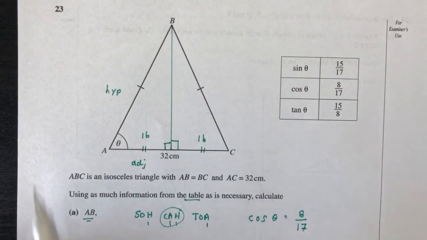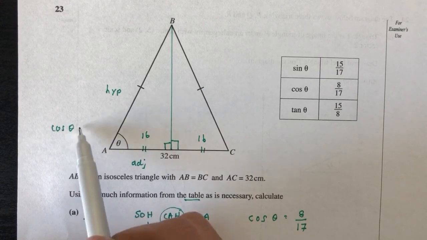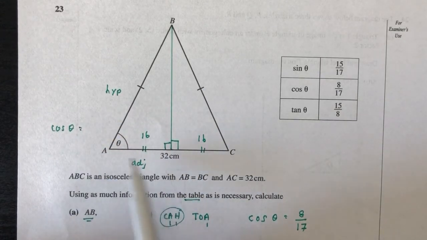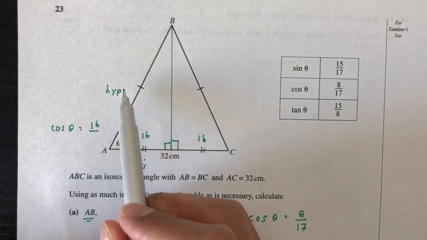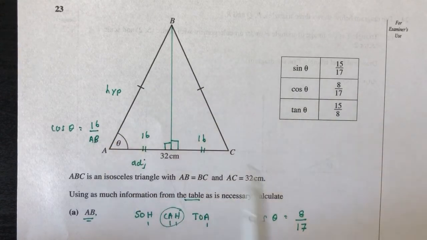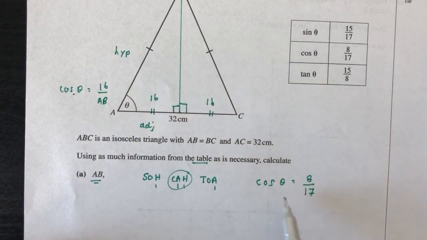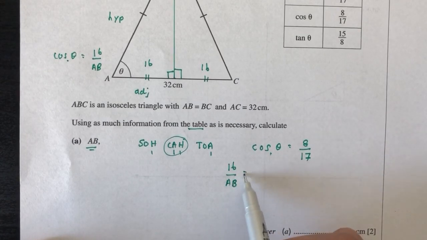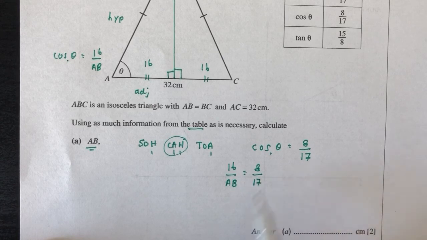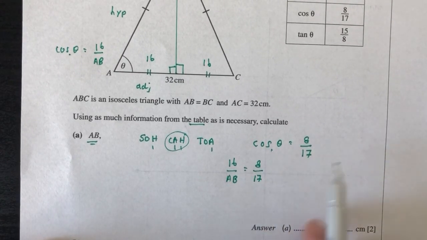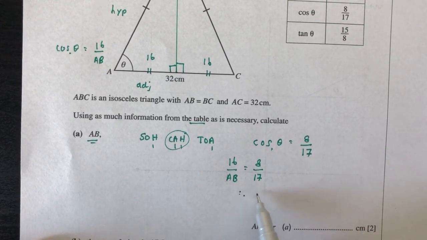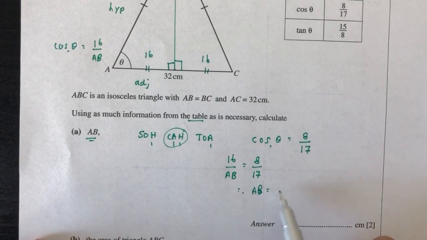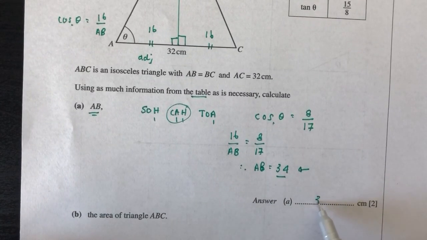On this, cos of theta is equal to adjacent side over hypotenuse, which is 16/AB. So now let's equate this and this. So it will be 16/AB equal to 8/17. If you solve this, cross multiply and everything, you will get AB will be the length of 34. So part A, AB is 34.